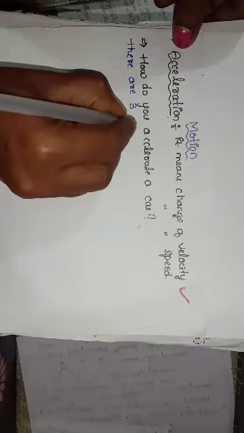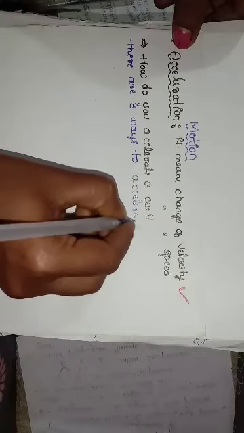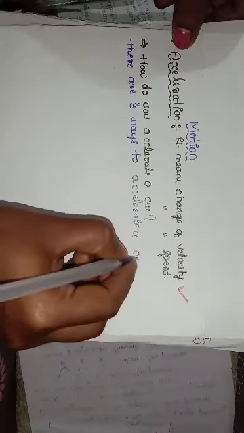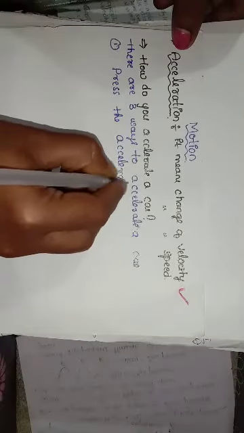There are three ways to accelerate a car. The first one is to press the accelerator. When you press it, the car goes with a high speed.